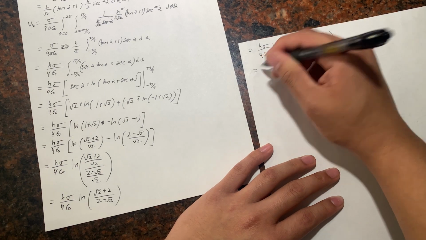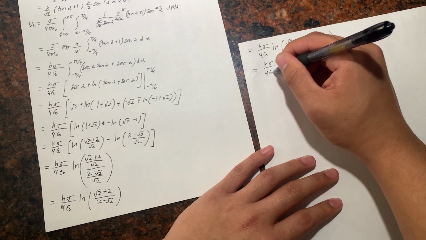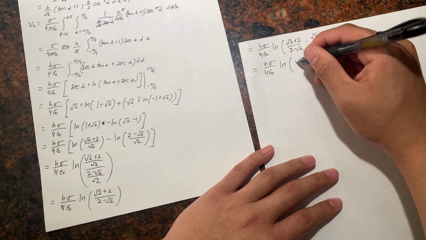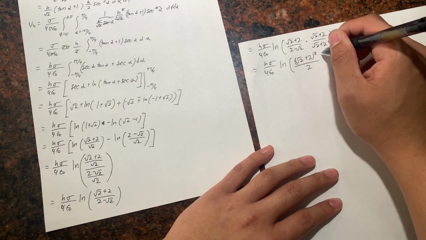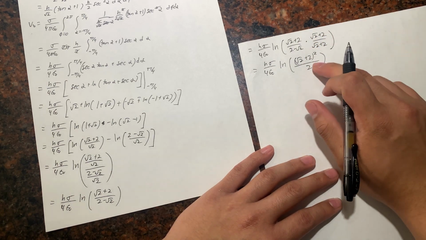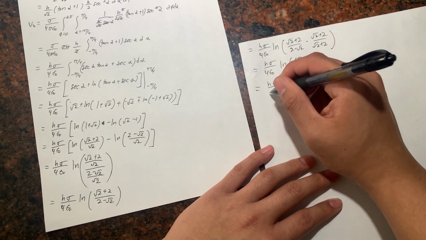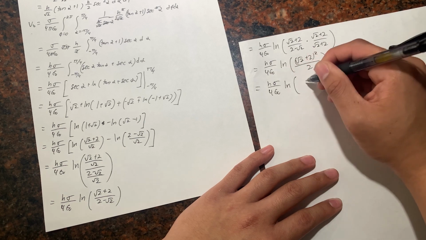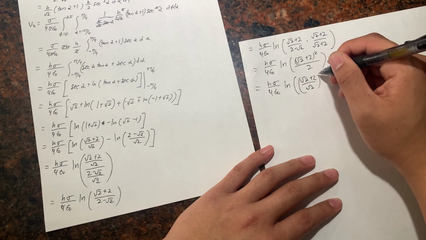Alright, so this is going to give us h sigma over 4 epsilon naught times the ln of root 2 plus 2 squared over 2. Okay, so I'm going to bring everything under the squared here. It's going to be h sigma over 4 epsilon naught times ln of root 2 plus 2 over square root 2.